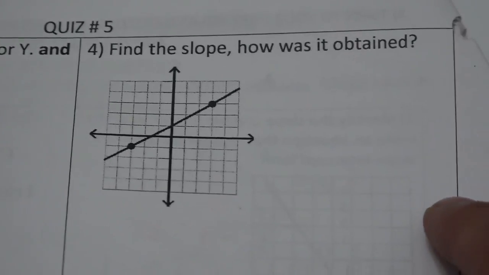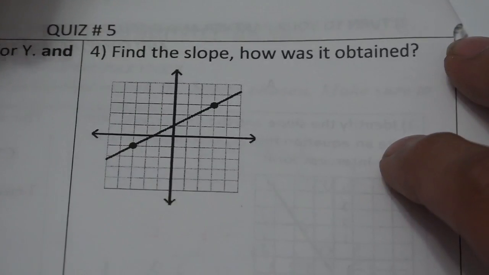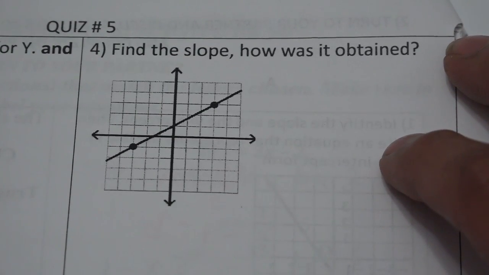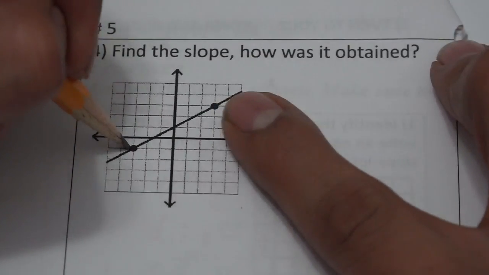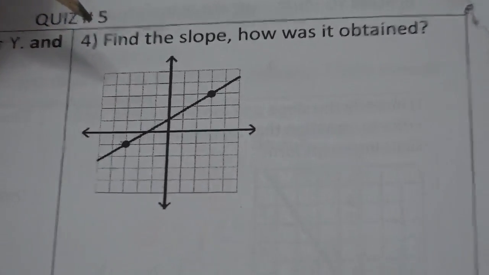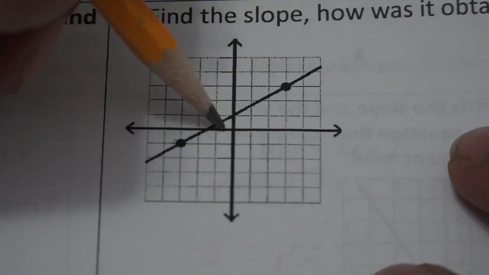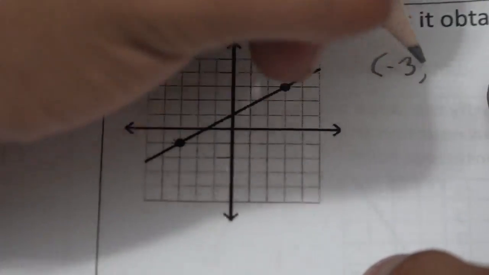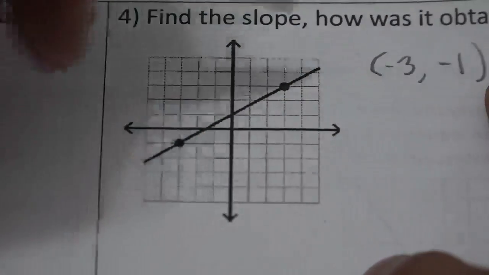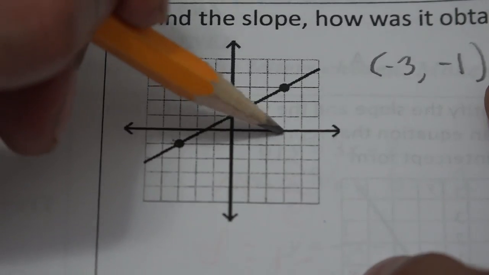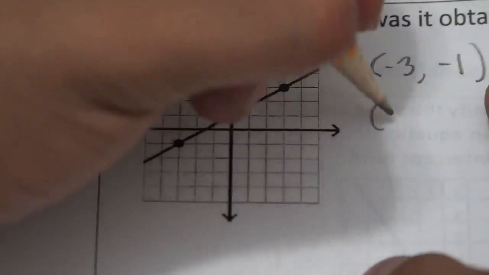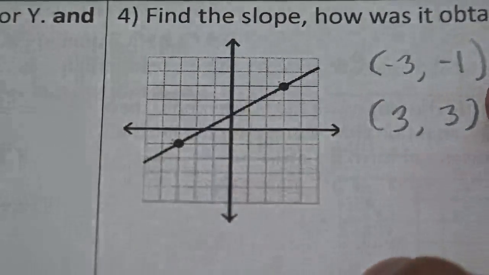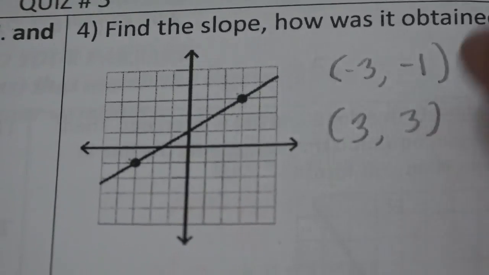Find the slope and how was it obtained? All right. So I could do it in two ways. I could find out what the points are. Like this point is, and I'm gonna zoom in, okay, this point is -3, -1. So I have point -3, -1, and I have point 3, 3. Okay? So now, if I want to do it algebraically, all I gotta do is label them.